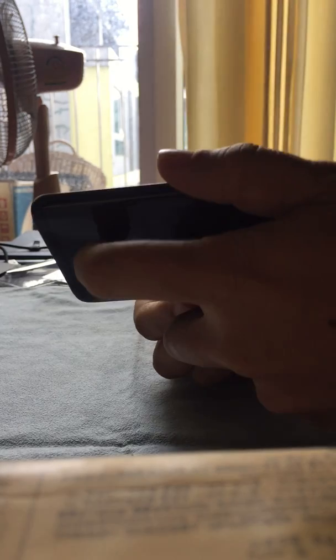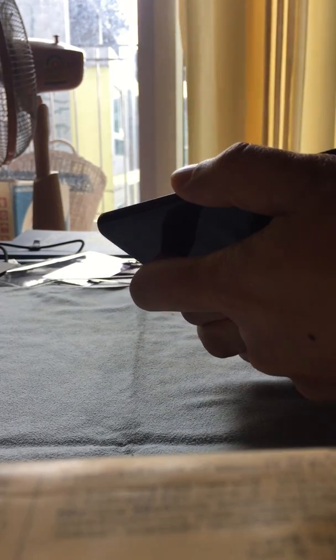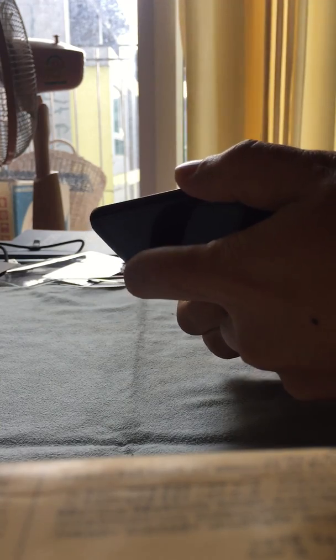Sorry, cannot handle with one hand. Yeah, the connector is already perfect.